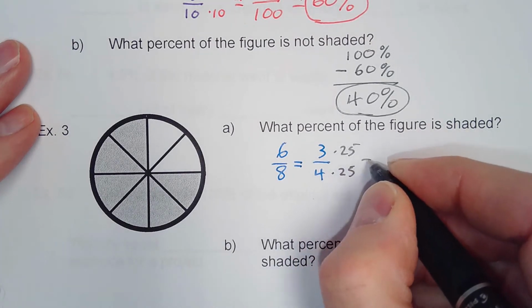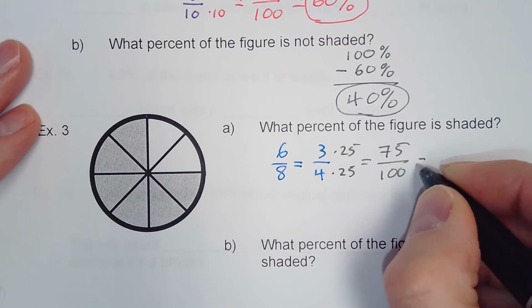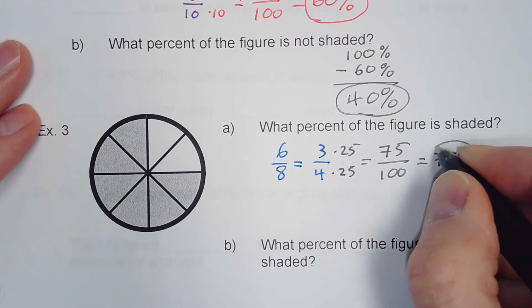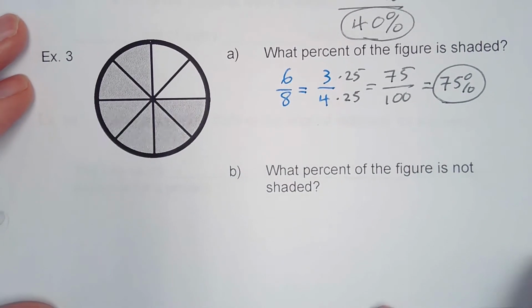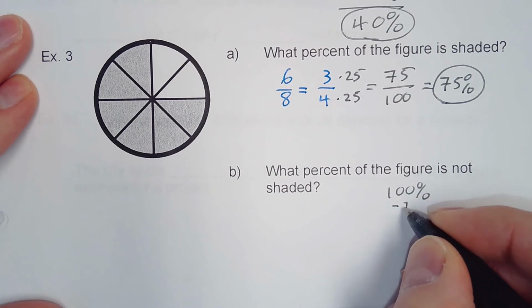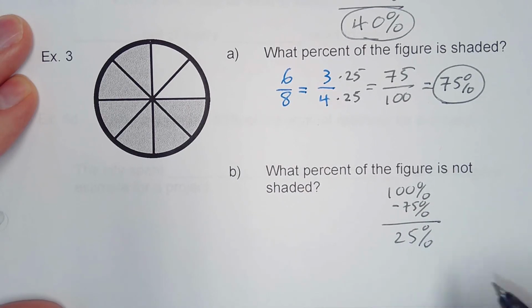So if I multiply that by 25, that would give me 75 out of 100, which would translate into 75%. If you think of 3/4 of a dollar, that would be 75 cents. So 3/4 shaded gives us 75%. Which means if we take 100% minus 75%, that would give us 25% is not shaded.